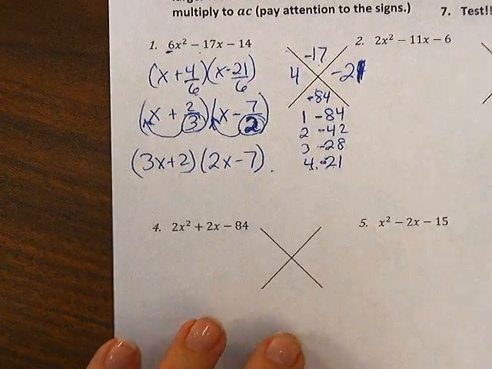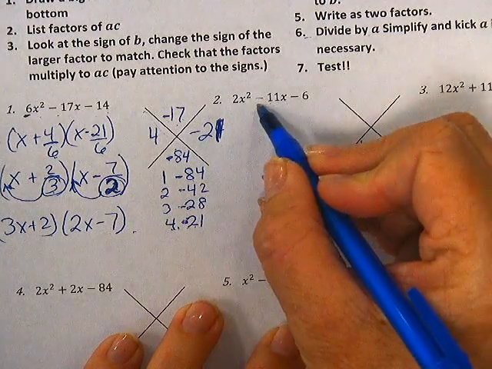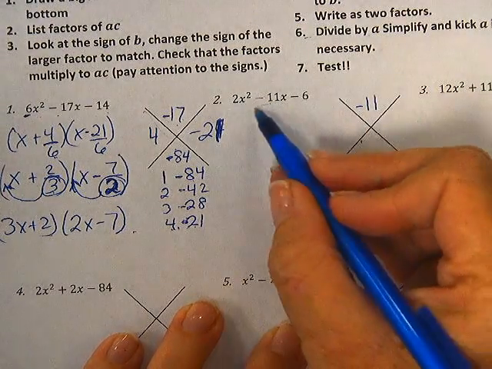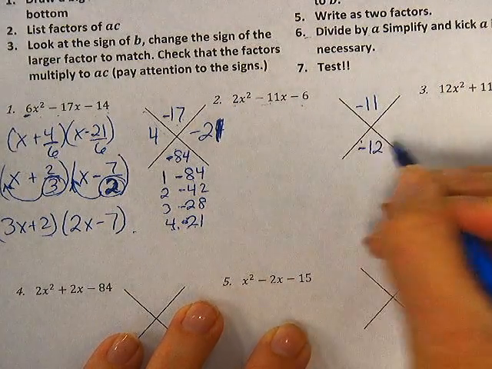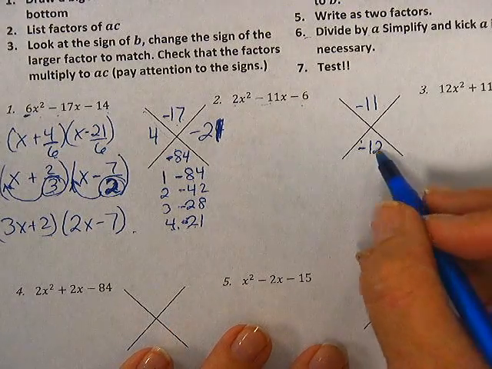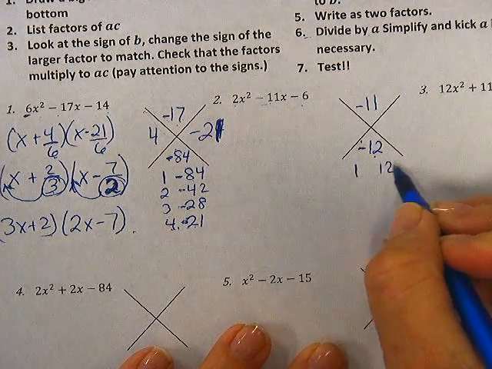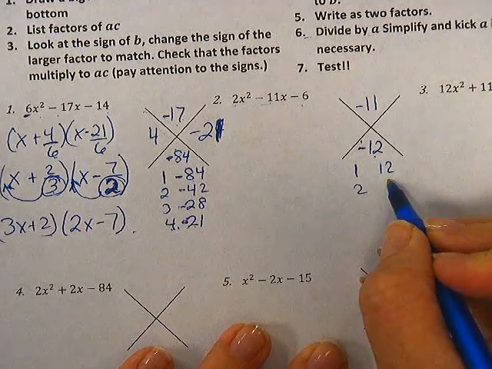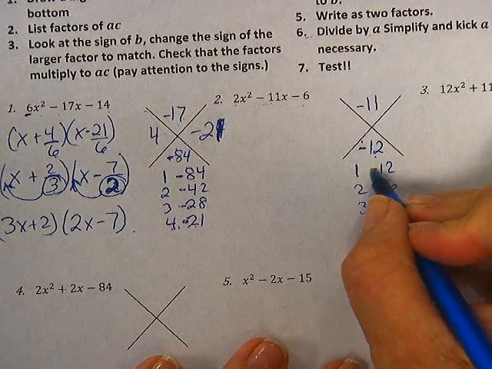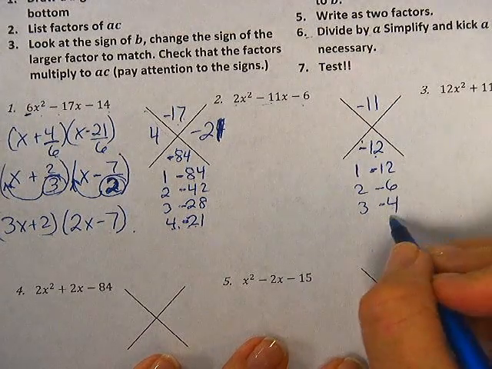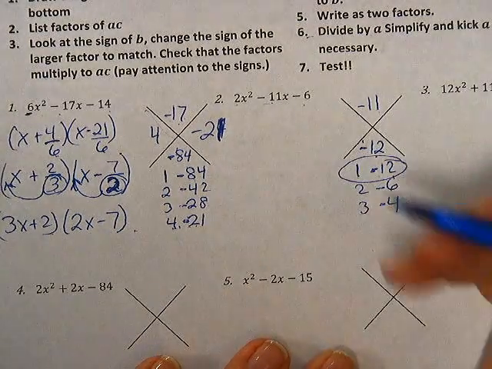Okay, so again, our steps are, we're going to create our big X. We put our b value at the top, so negative 11. On the bottom, we put a times c, so 2 times negative 6 is a negative 12. And now I'm going to look for values that multiply to give me negative 12, but add to negative 11. So we always start with 1 times 12, 2 times 6, and 3 times 4. The bigger number is negative, so I attach a negative to my bigger numbers in each pair. 1 plus negative 12 gives me negative 11. So that's the pair I'm going to use.